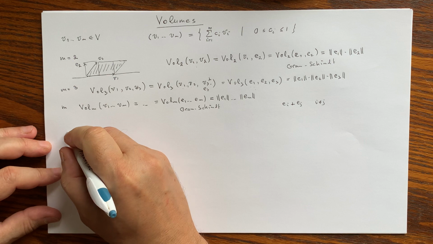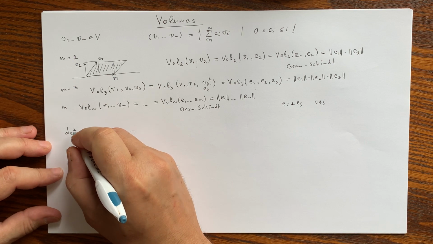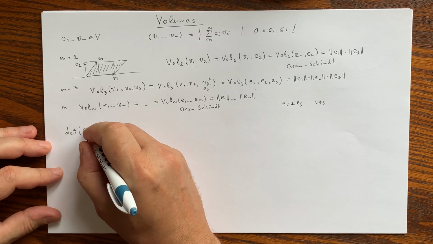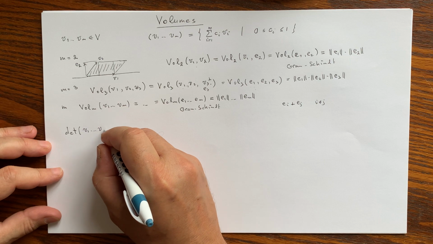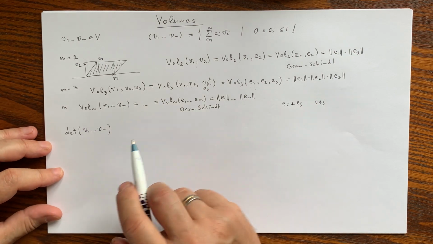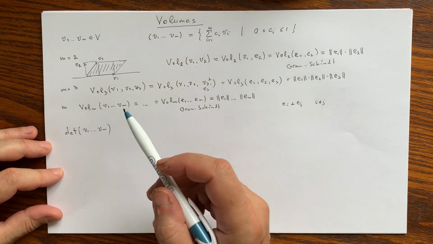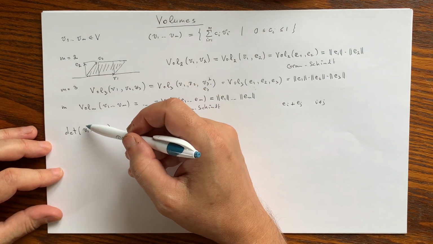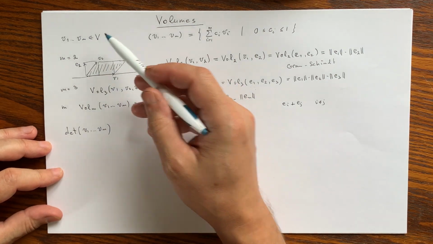So let's now do the same with the determinant of the matrix, with columns being these given m vectors, or rather, m vectors which are of dimension whatever.